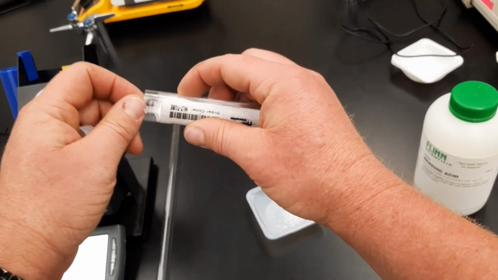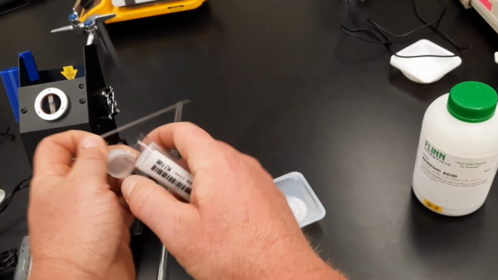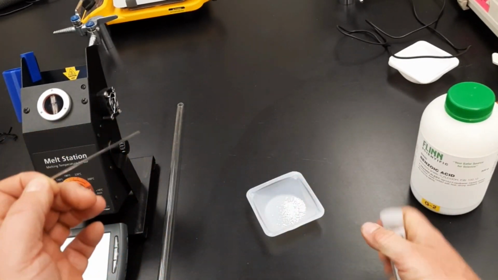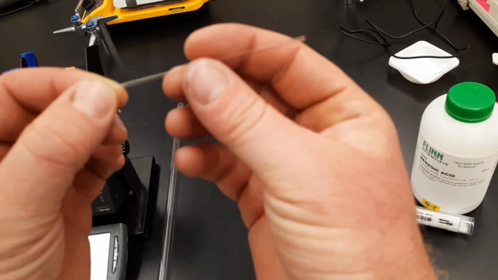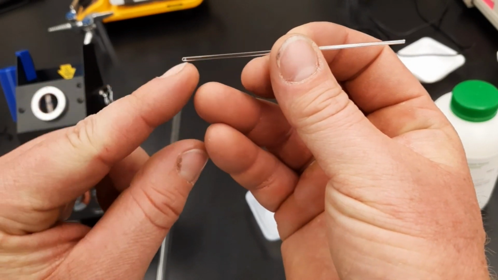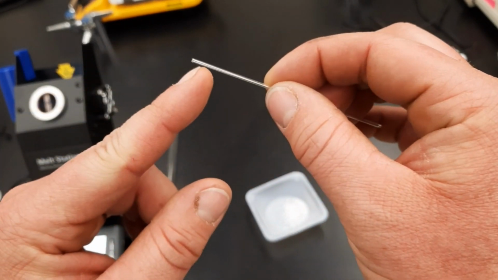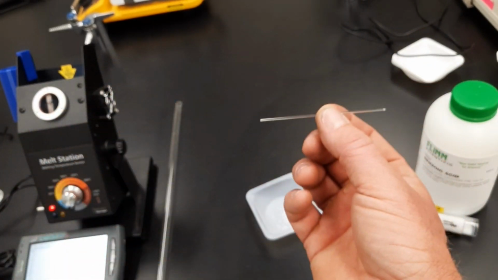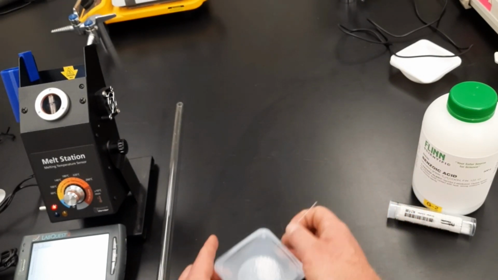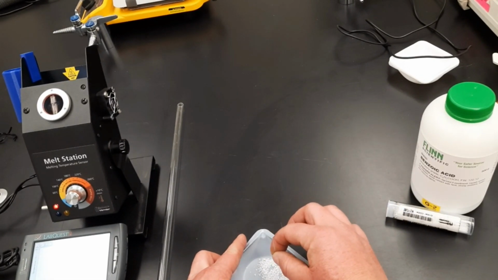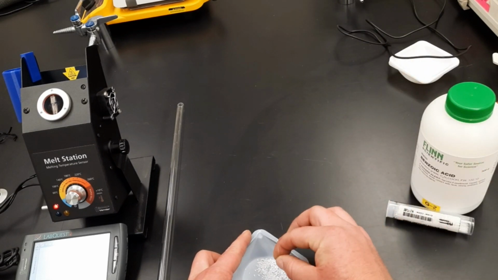These are called capillary tubes. Now, they are capillary tubes because they're very tiny and thin. They're hollow glass, but note that they're closed on one end and open on the other. Look at the open end and tap. Tap, tap, tap, tap, tap.